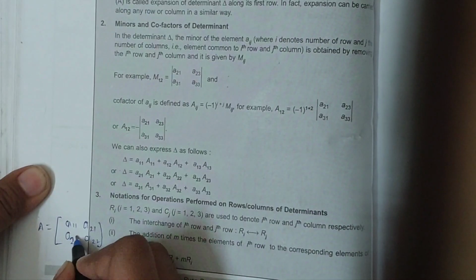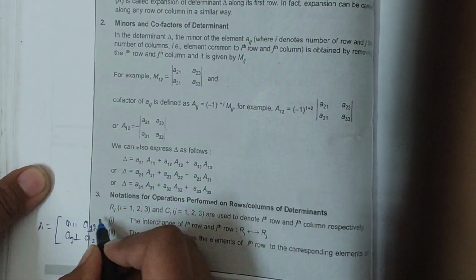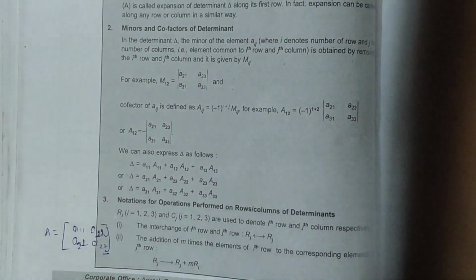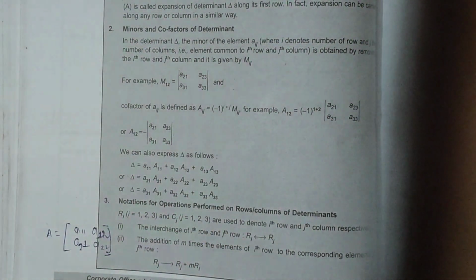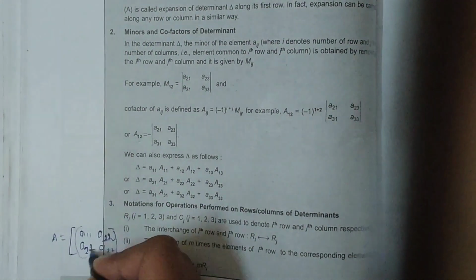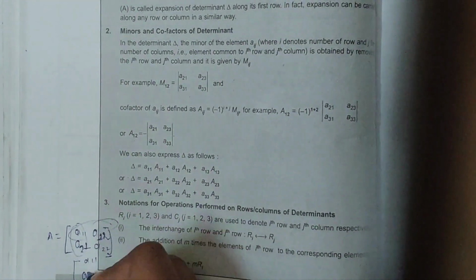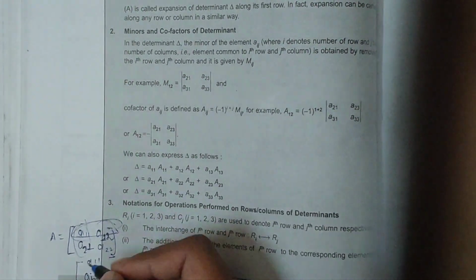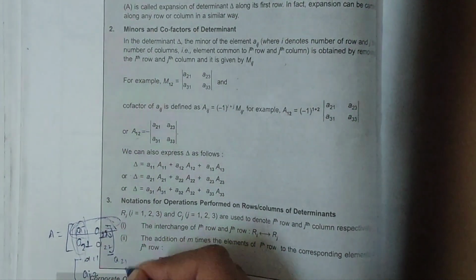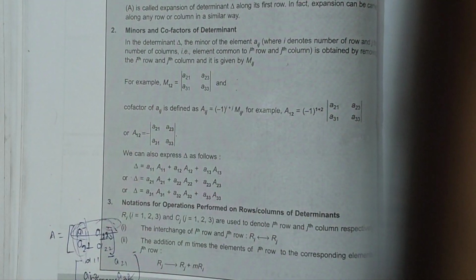Sorry, I wrote it wrong, it is like this, 1 and 2. If you have this determinant, you can interchange this row with this column, and it will be the same. A11, A12: you're keeping this row as the column, and this column as the row. Simple. So these two are equal, you can make that out very easily.